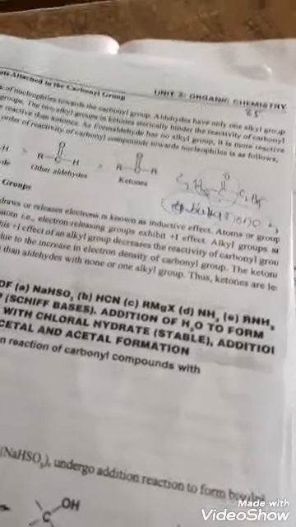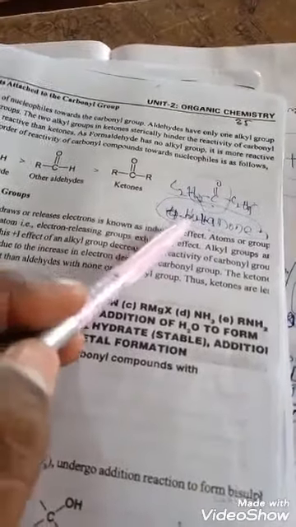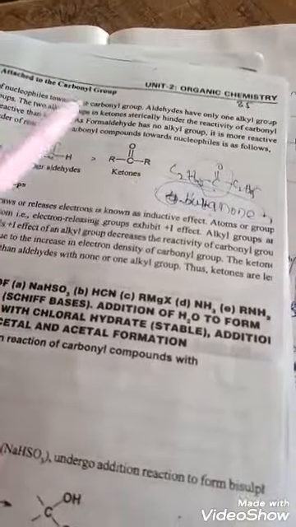That's enough. For ketones there are butanone, pentanone, propanone, but methanone is not there.